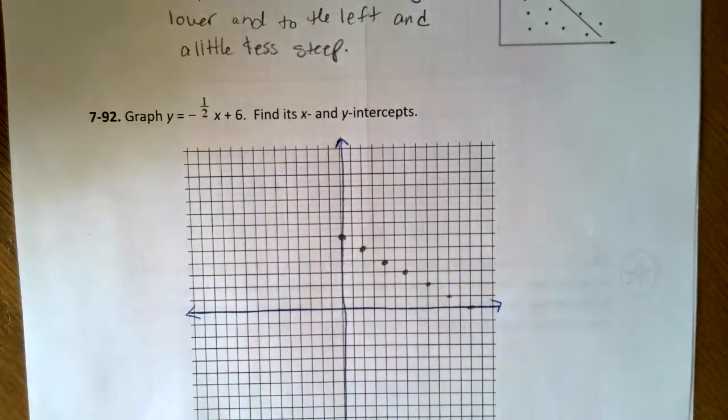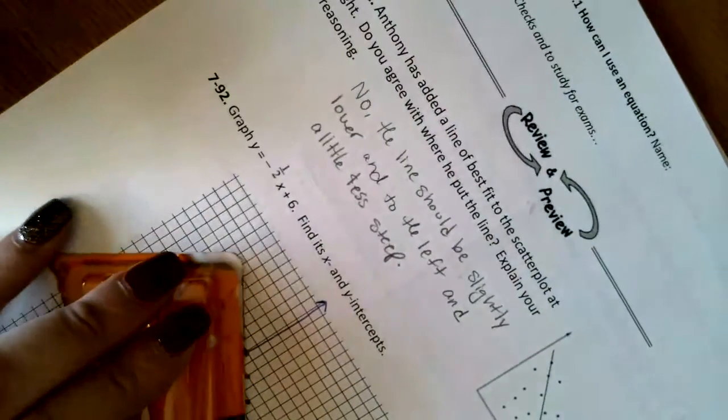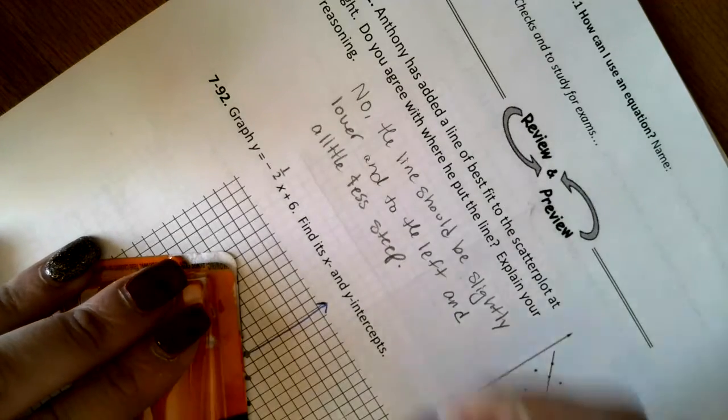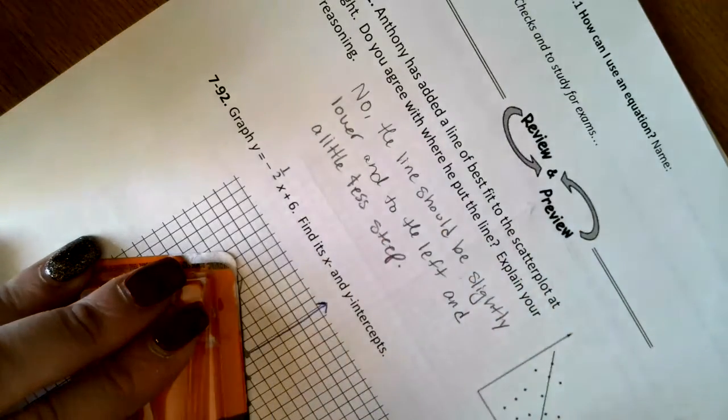And then we bring out the Gorilla Glue packaging. Apparently we haven't thrown this out at our house yet. It's still sitting here. So I'm just going to use it as a straight edge. There we go.